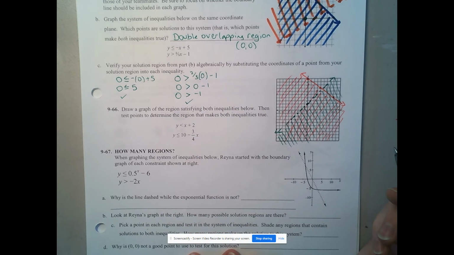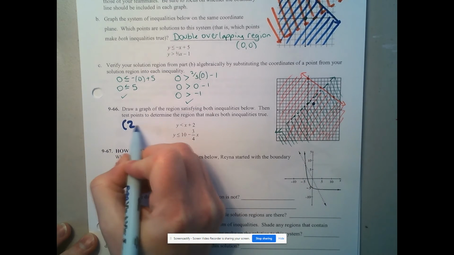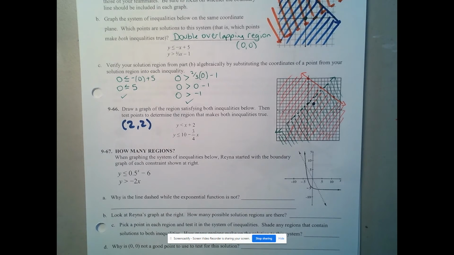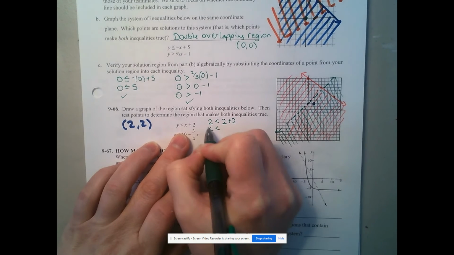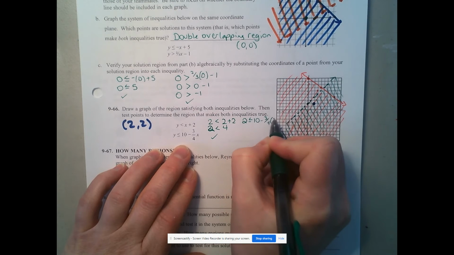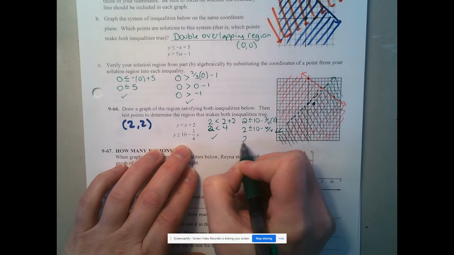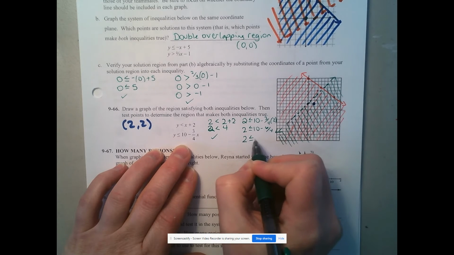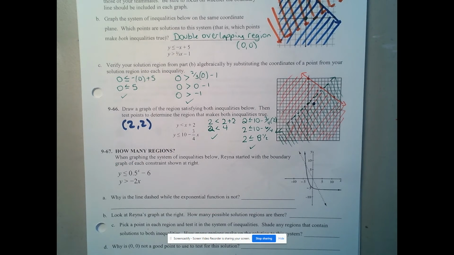It says test points to determine the region that makes both inequalities true. So let's say we're going to test a point like (2, 2). I actually really like testing coordinates that have double numbers because it makes it easy to substitute them. So the green one was the first one. Is 2 less than 2 plus 2? Yes, 2 is less than 4. Is 2 less than or equal to 10 minus 3/4 times 2? Is 2 less than or equal to 10 take away 6/4? And that's kind of 1.5. So yes, 2 is less than or equal to 8.5. Also true. So my point is in the double overlapping region, and it made both inequalities true when I substituted it.